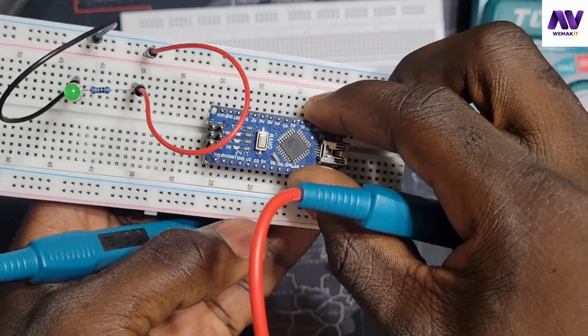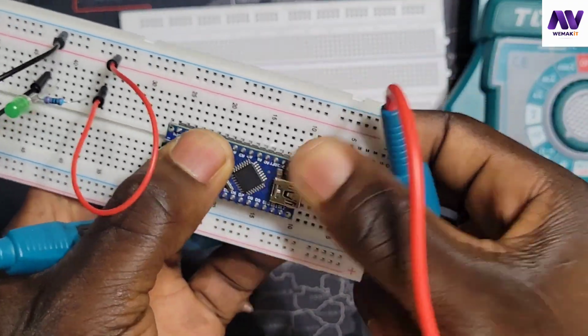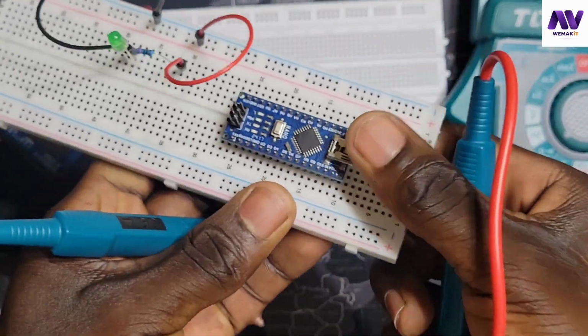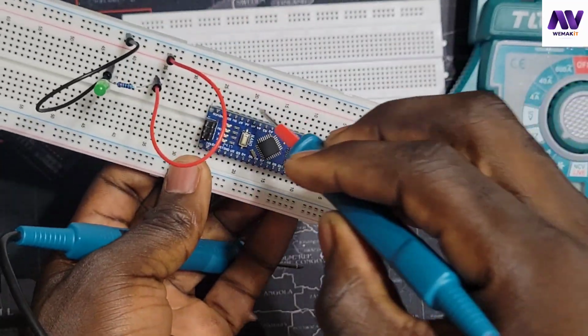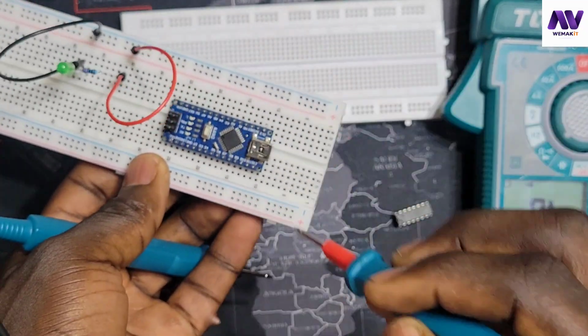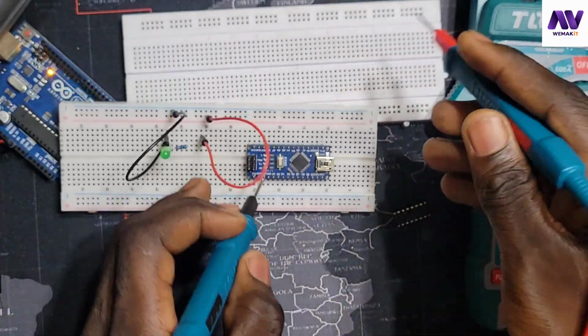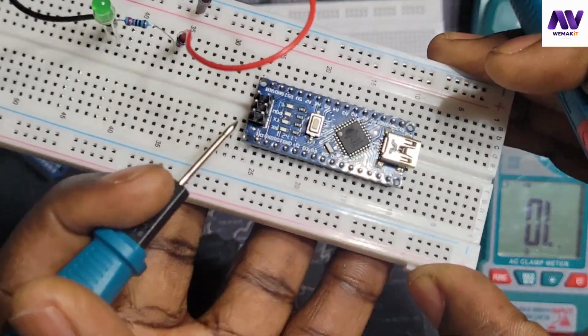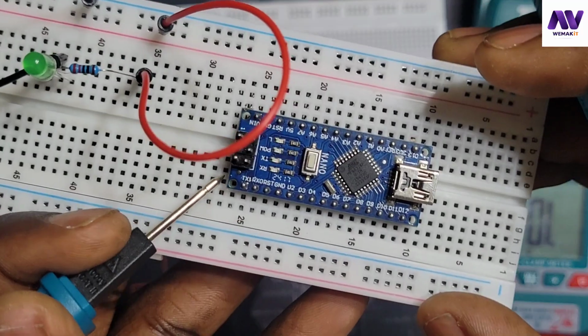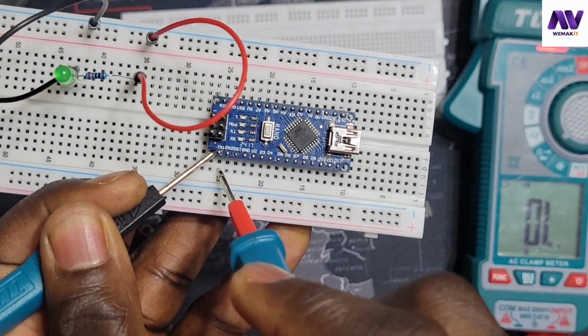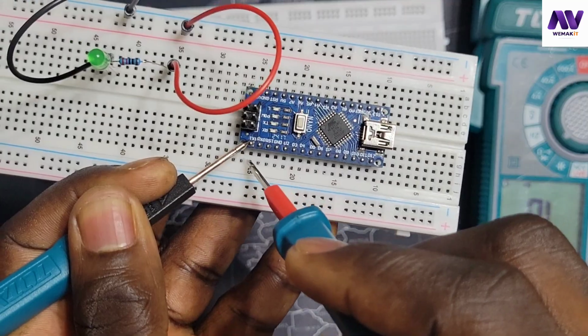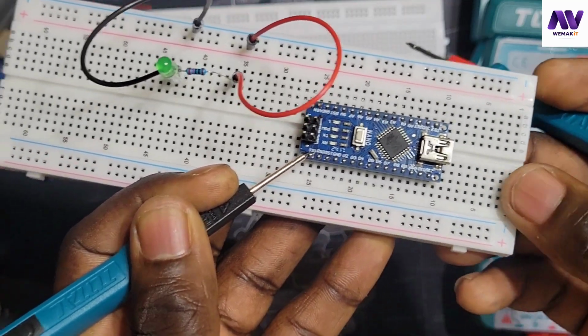You also plug this like so. Once you plug this, you can directly take out your jumpers from these other ends of the pin. For example, we have this TX pin here that connects to this point here, so you can connect from here to where your TX is supposed to go.